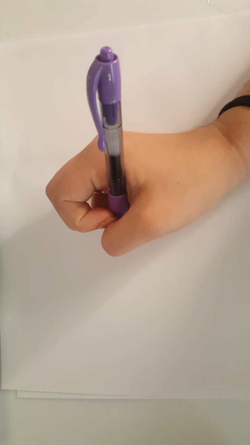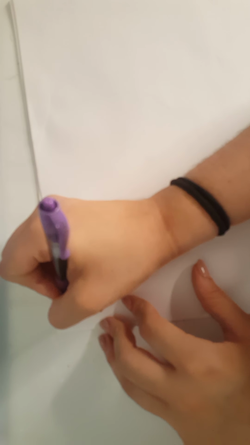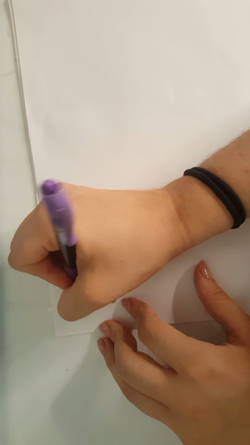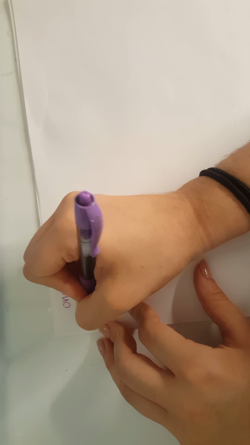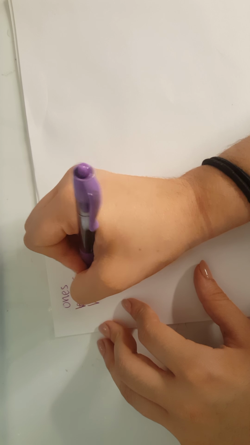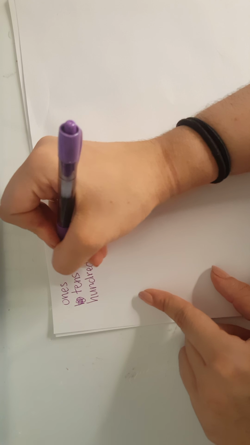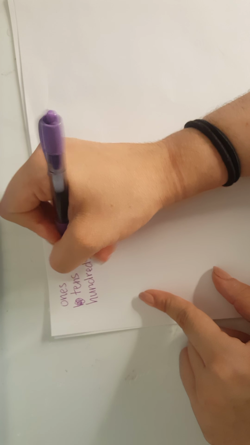Hey class, so we're going to go ahead and review our ones, tens, and hundreds place value. So remember that we have the ones, we have tens, and we have hundreds. And we're going to go ahead and represent the ones with a dot, the tens like this, and the hundreds with a square. So let's start off with the first example.